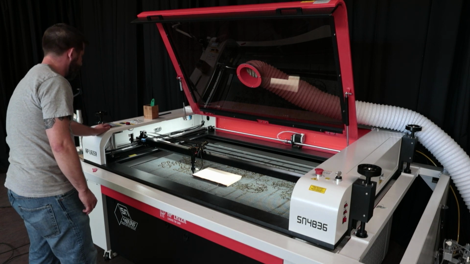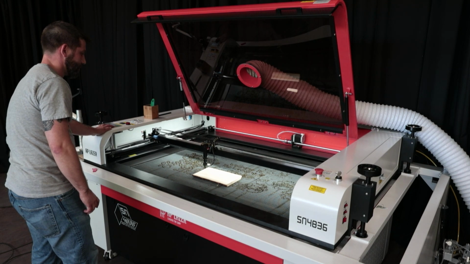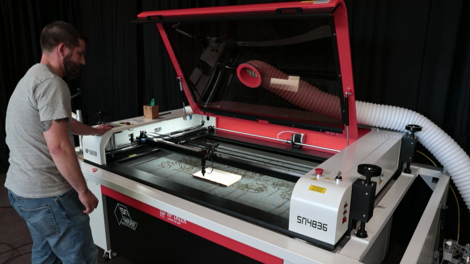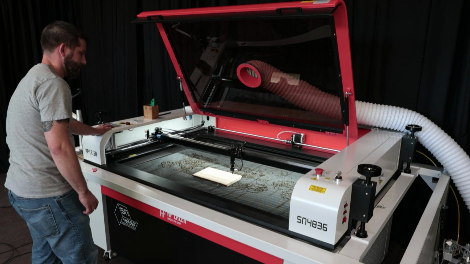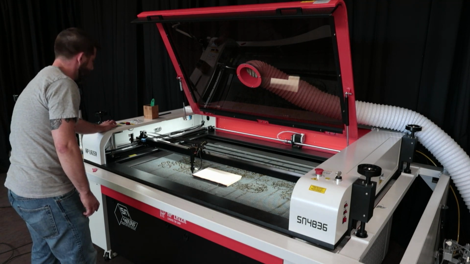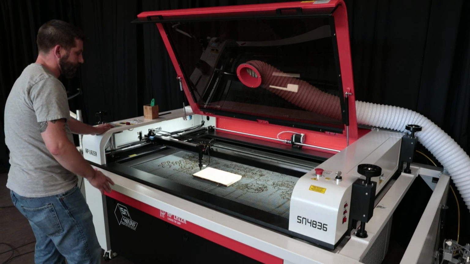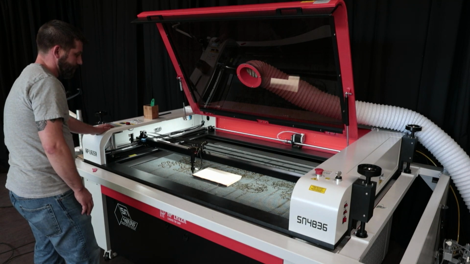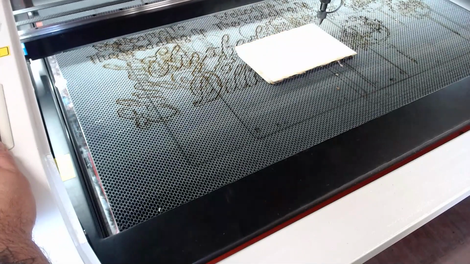I'm going to go ahead and hit my origin button and then go ahead and frame out. And it looks like we can come over a little bit, because again, this wasn't quite cut completely square. So I'm going to shift it off just slightly off my material. And that looks a little bit better there.